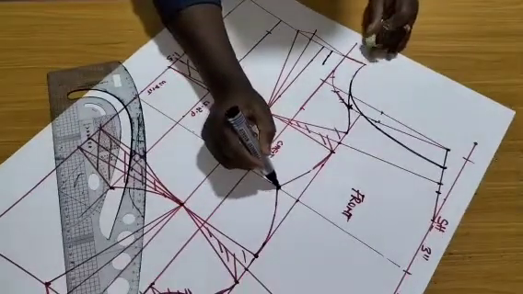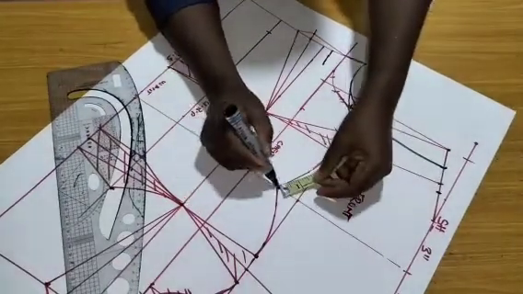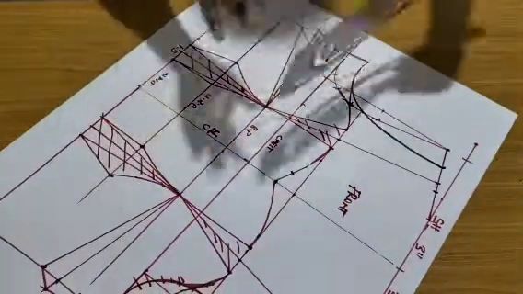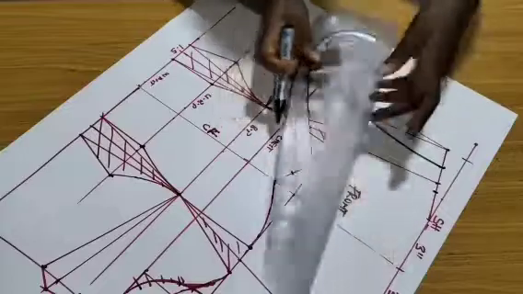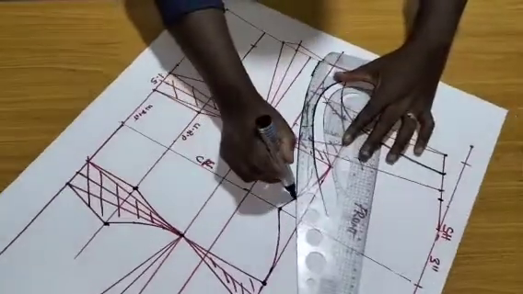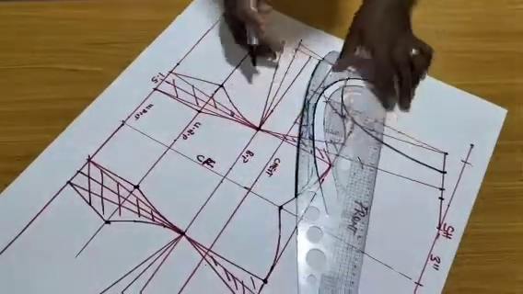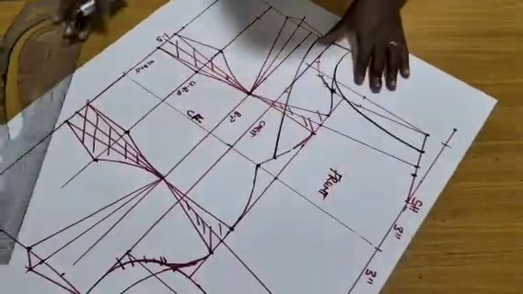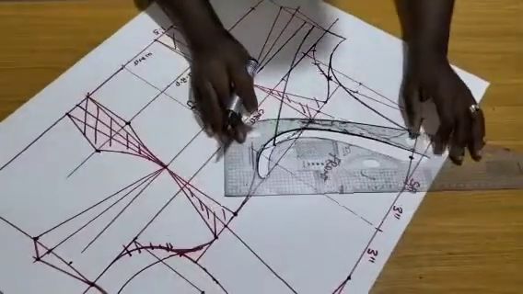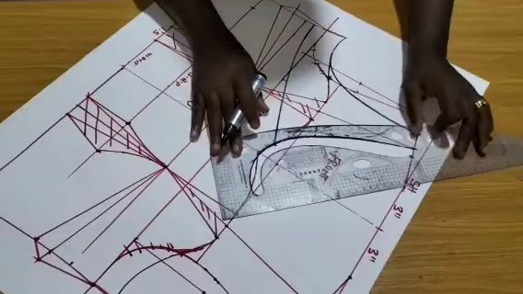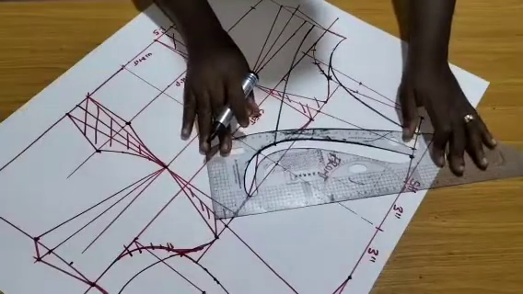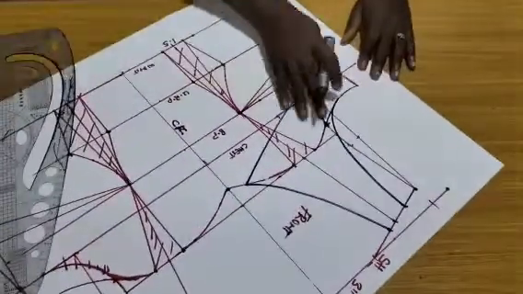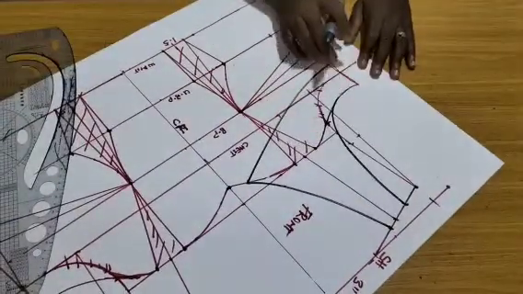Then from the center front, I'm going to measure 1 inch. And then I'll place my pattern ruler like this. From here, I'll connect like this. So after that, we have ½ an inch here. So just go ahead and place your pattern ruler like this. Just blend it the way I'm placing it and then connect. So this is the asymmetric part of it for the front.